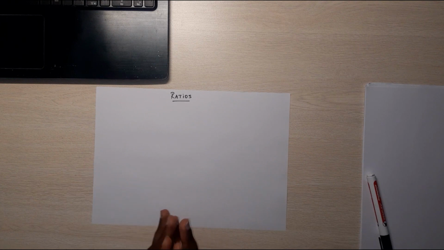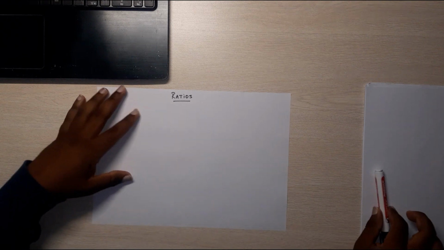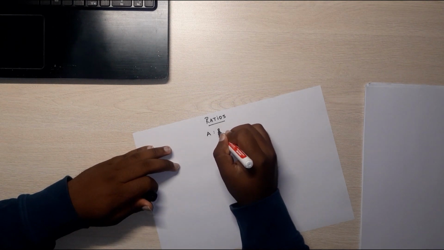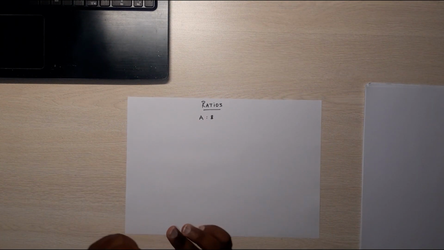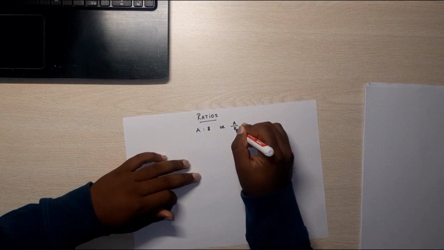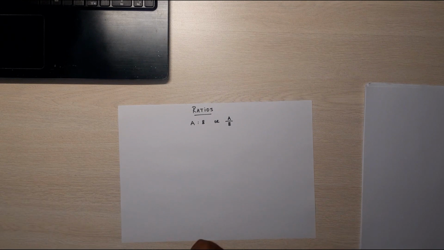So ratios can be expressed generally as A is to B, or A over B, something like that.